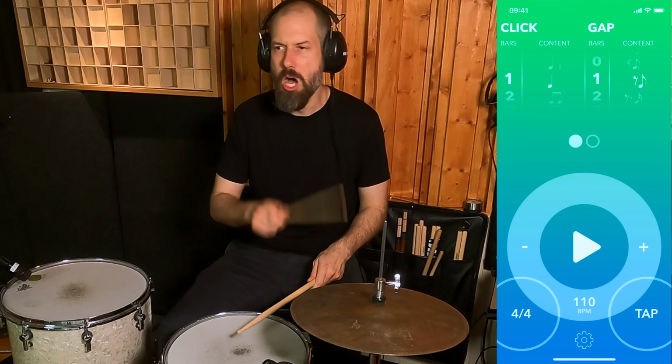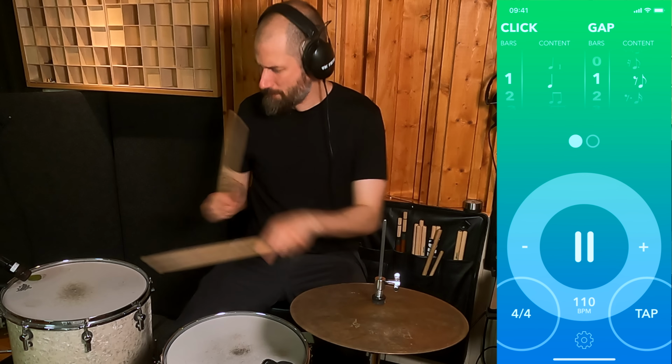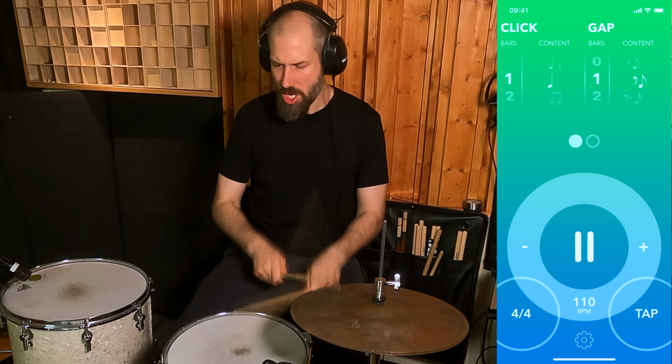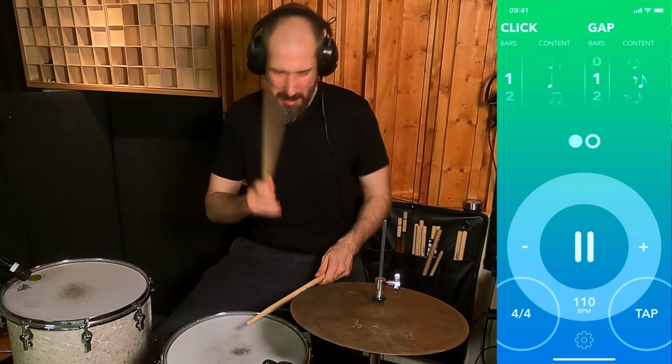Number two, you can use the gap section to choose displaced patterns and how often they should appear, and by that easily set the difficulty level to your preference. This serves you in two ways.